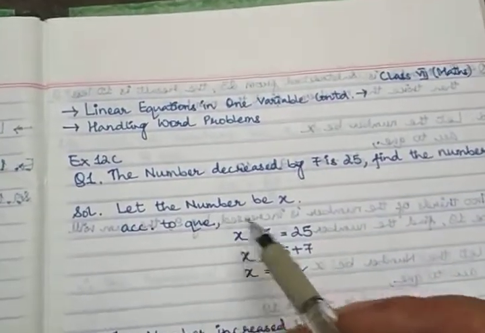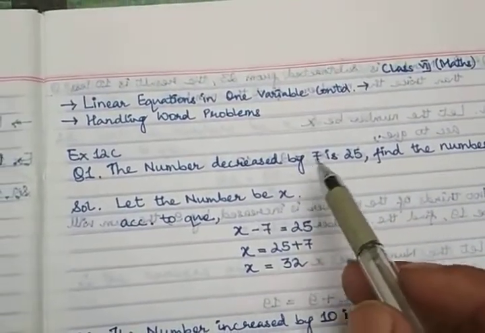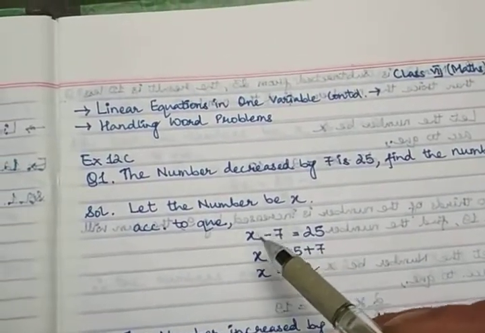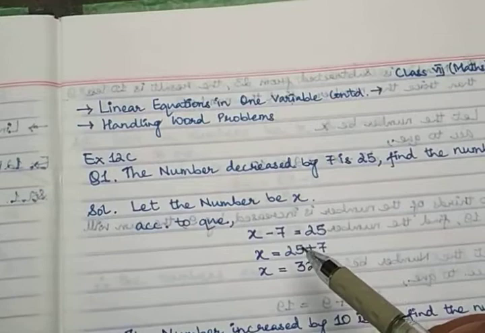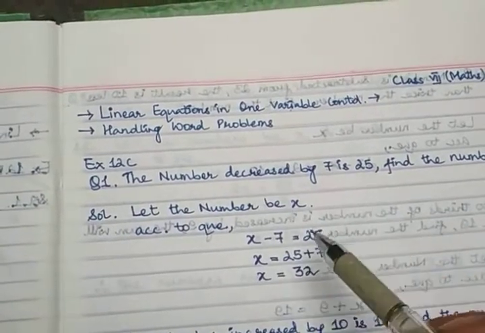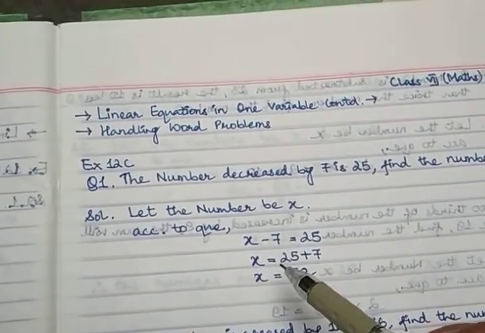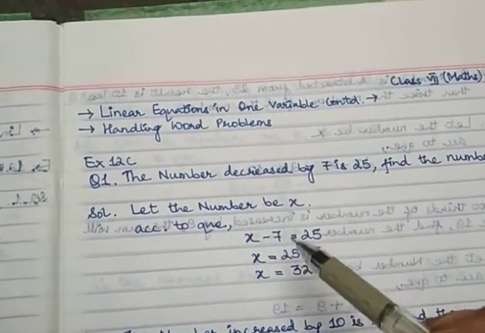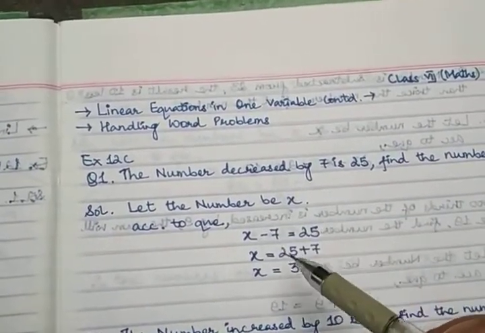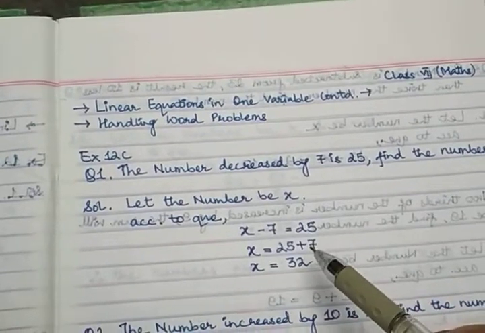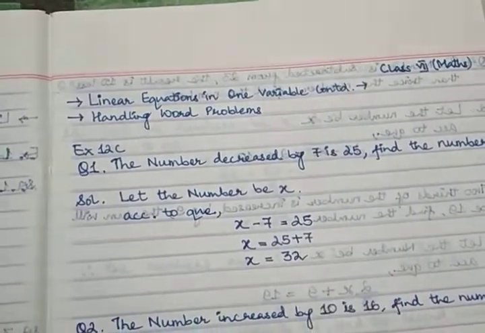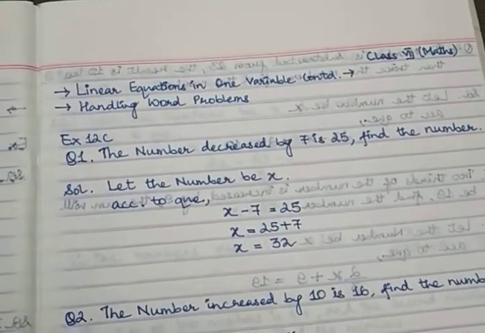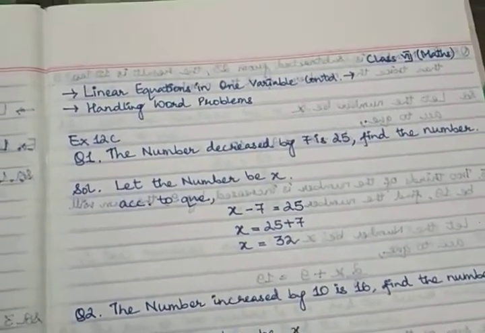Now according to the question, the number decreased by 7 is 25. So x minus 7 equals 25. When we decrease a number by 7, you get 25. That was our statement, isn't it? Now we got an equation, and you know the simple basics. Minus 7 has to be taken to the other side, and it became plus 7. 25 plus 7, that is x equals 32. So our number is 32 and we are done here. See? It's an easy one, isn't it?